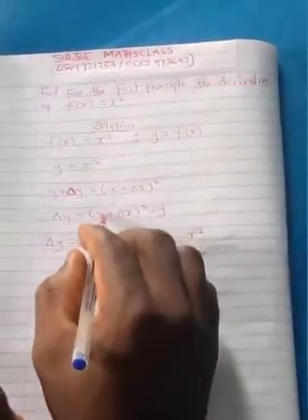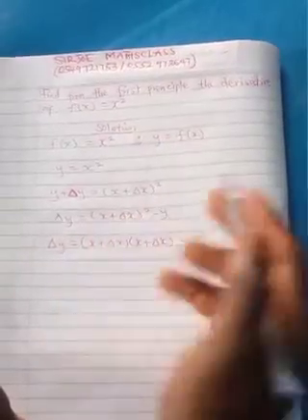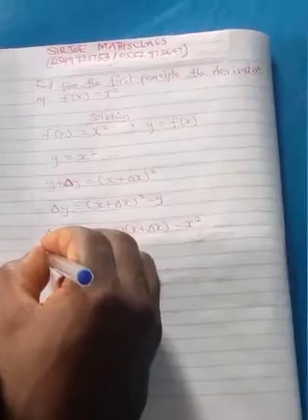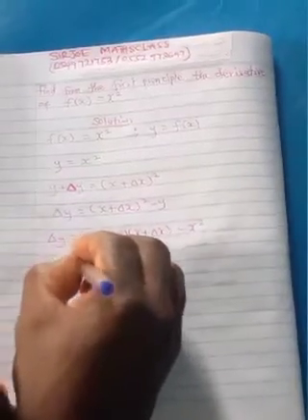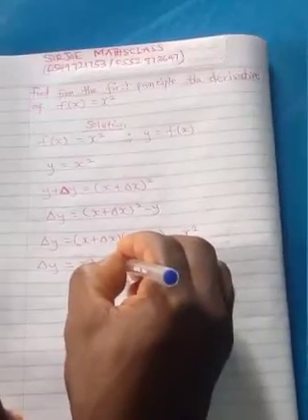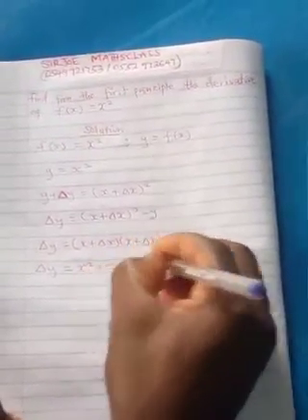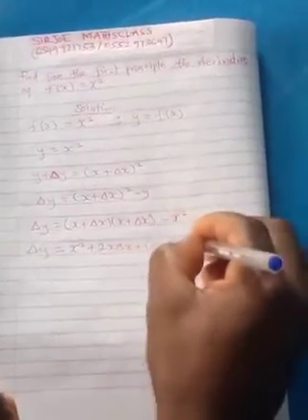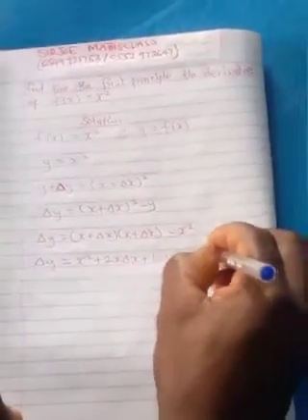So you see, x plus change in x is squared, so it means it is, that is what has been expressed here. So we have change in y is equal to x squared plus 2x change in x plus change in x all squared minus x squared.